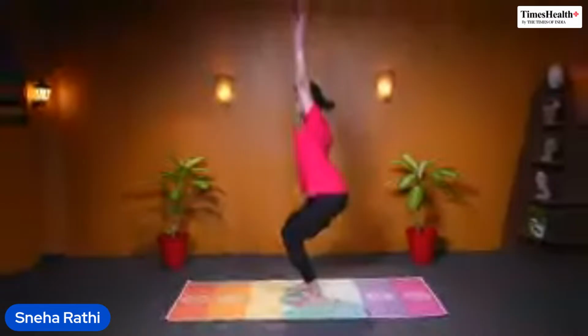To add more challenge, you can hold a weight in your hands and then try to do the squats. You can also hold a weight overhead and then try to do the squats. So these are the different ways you can challenge your squats. So this was all about squats.